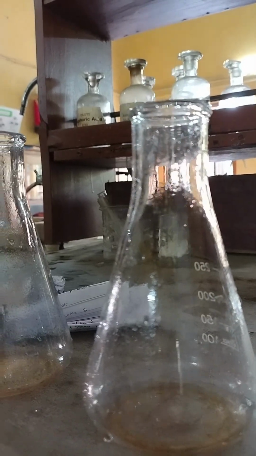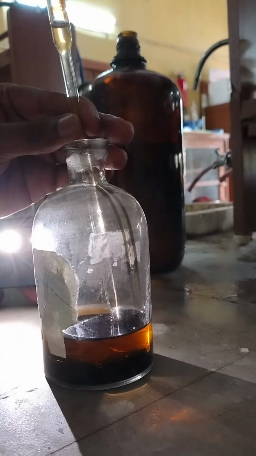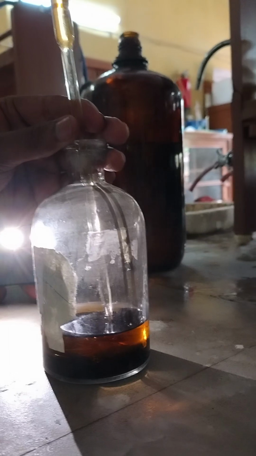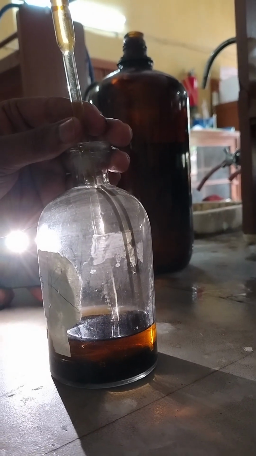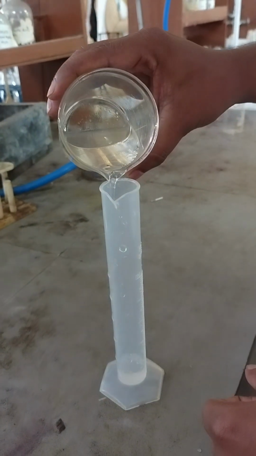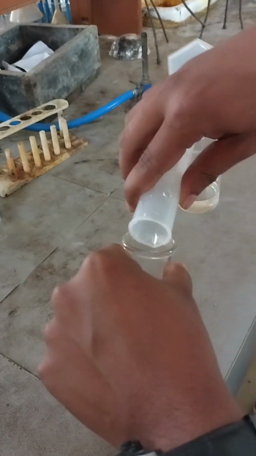Here, as you see, from the upper layer of the bottle, 5 ml of aqueous solution is pipetted out into the conical flask. And the next step is 10 ml of potassium iodide solution is taken in the solution.